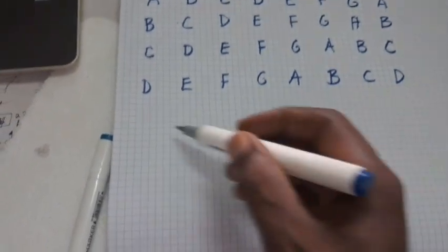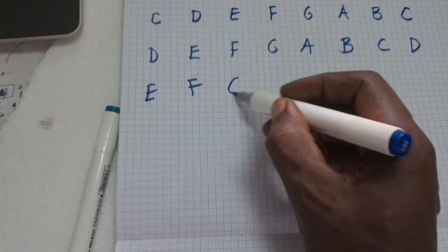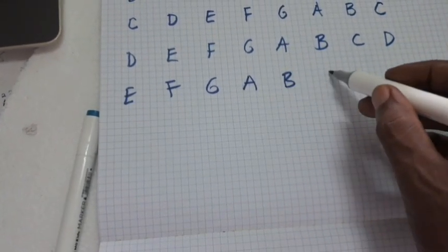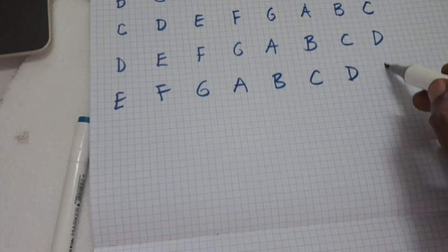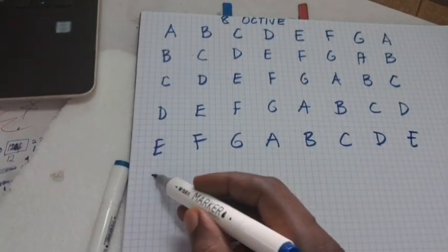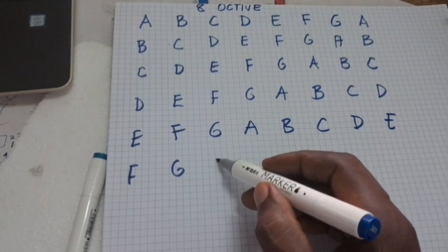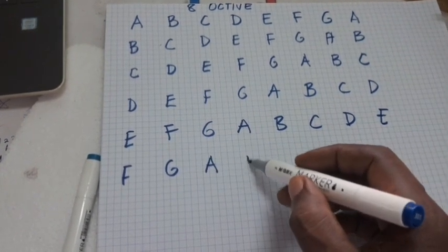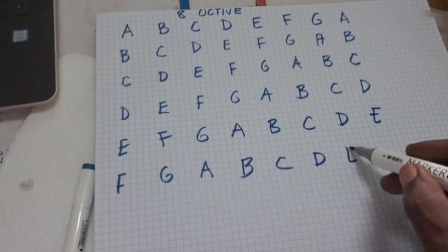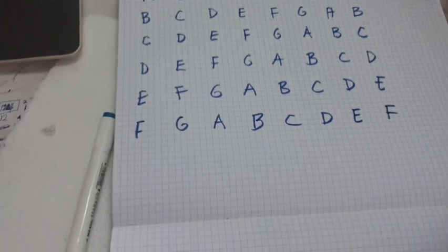is arranged. So if you start with E, you go to F, you go to G, then you start to A, B, C, D, then you end up with E again. If you start with F, then you go direct to G, then you go to A again, B, C, D, E, then you always end with what you started.